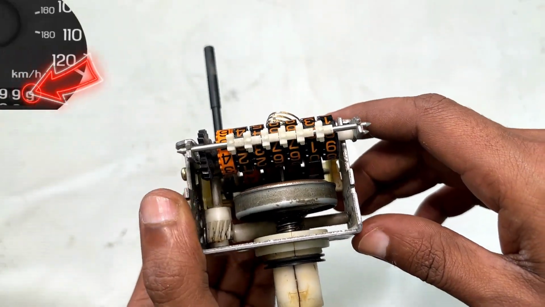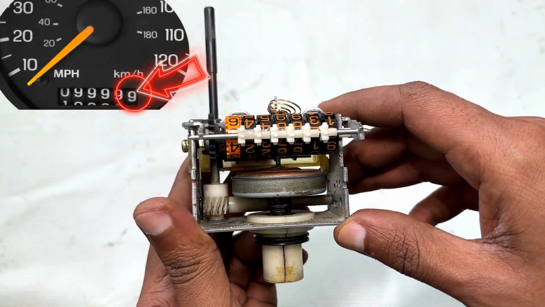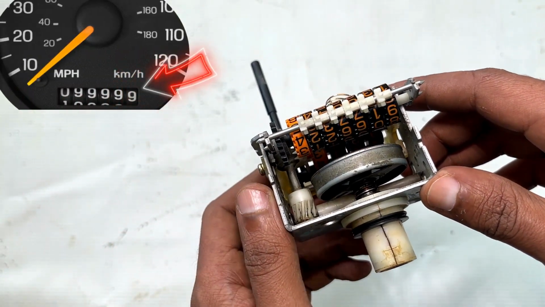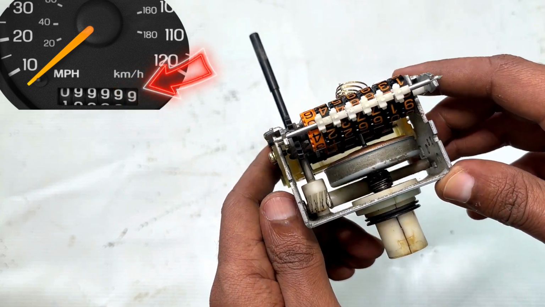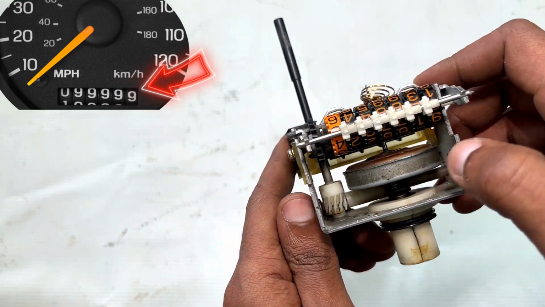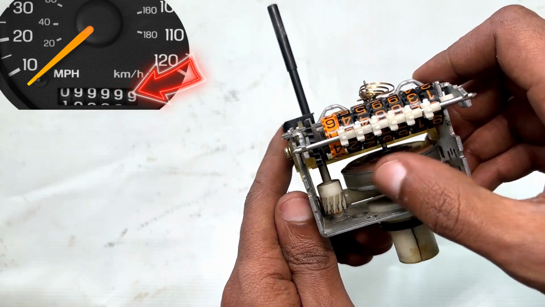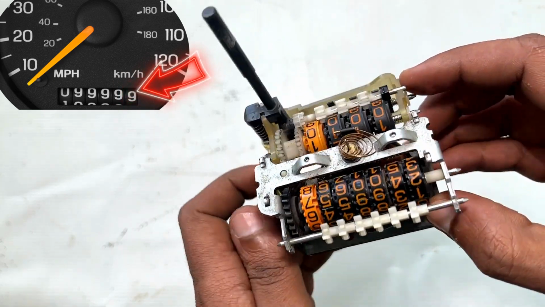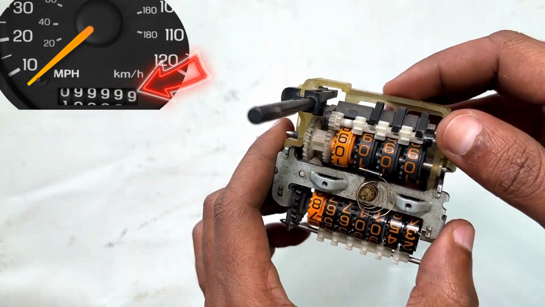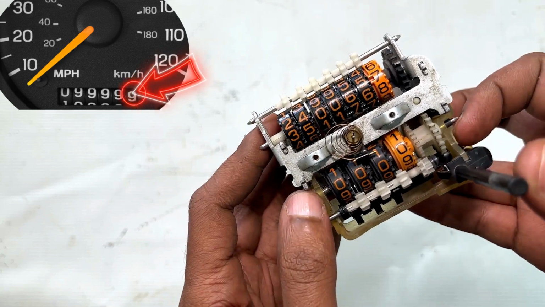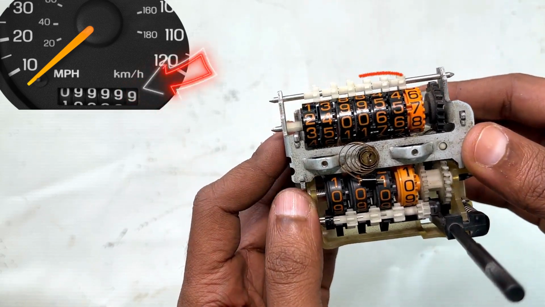You see numbers increasing on the dashboard, but what is really happening behind them when the vehicle travels? Even when the engine is turned off, these numbers remain visible. As the vehicle is driven from one place to another, the numbers keep increasing day after day, recording the total distance traveled. This device is called a mechanical odometer.